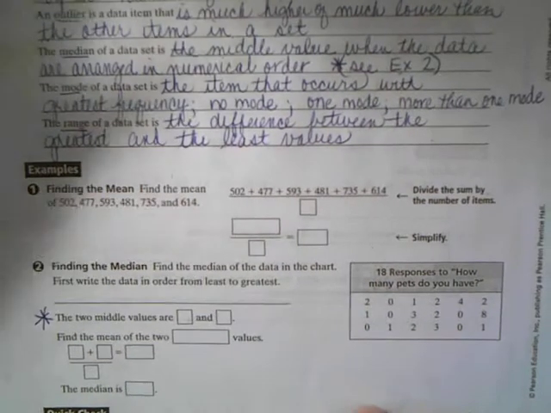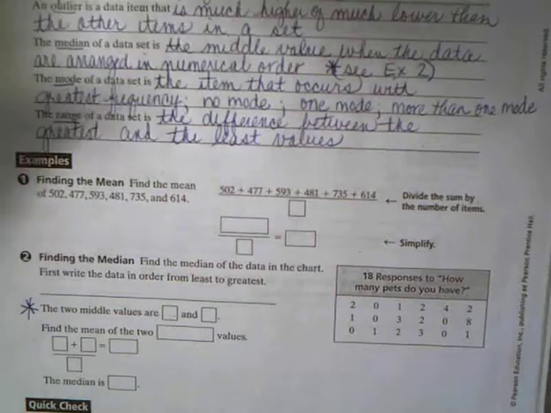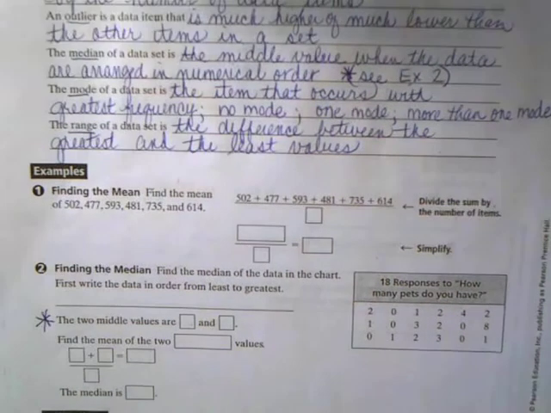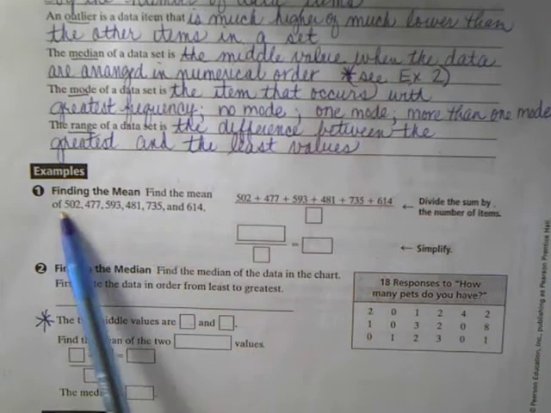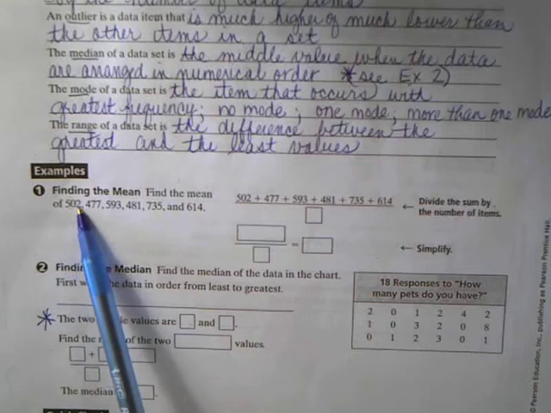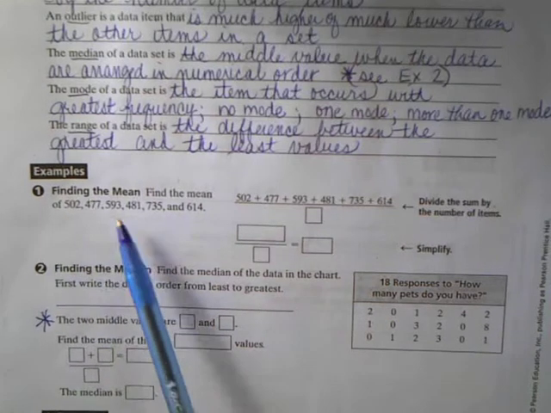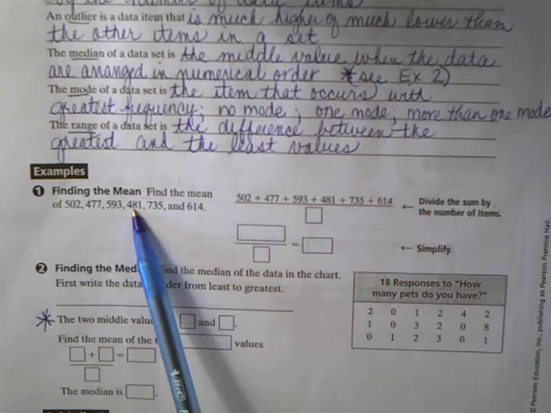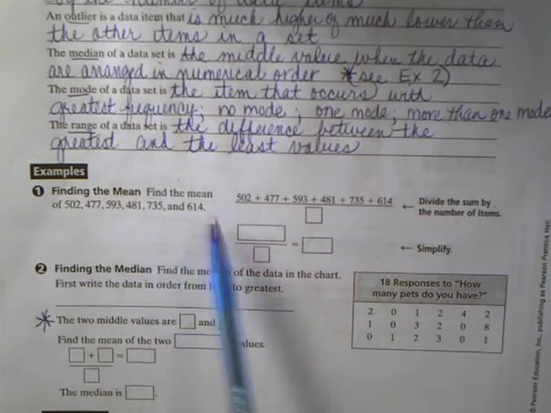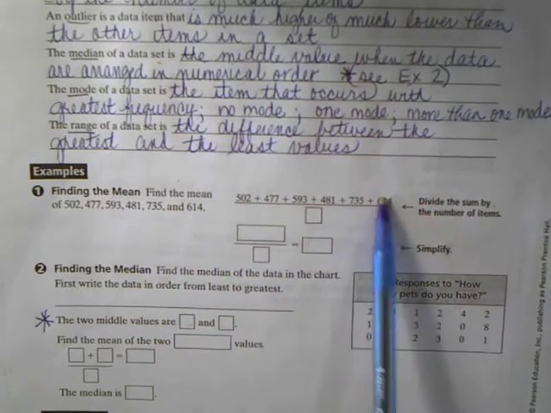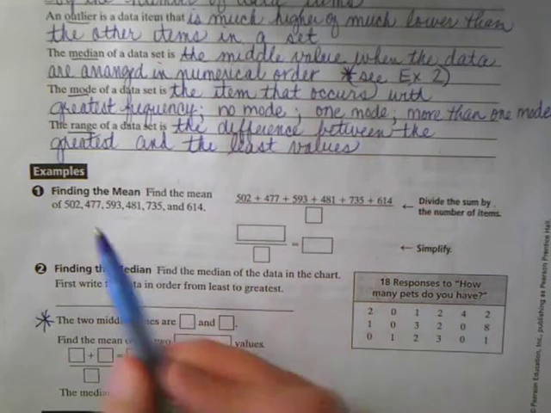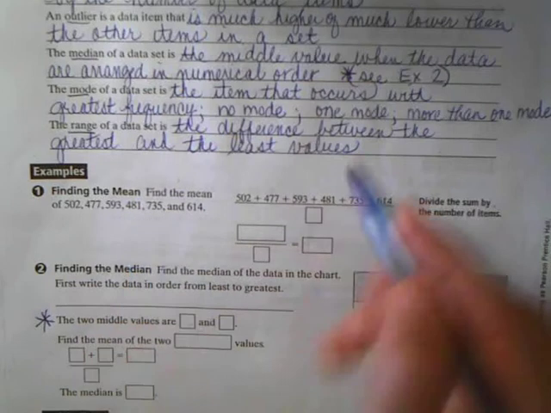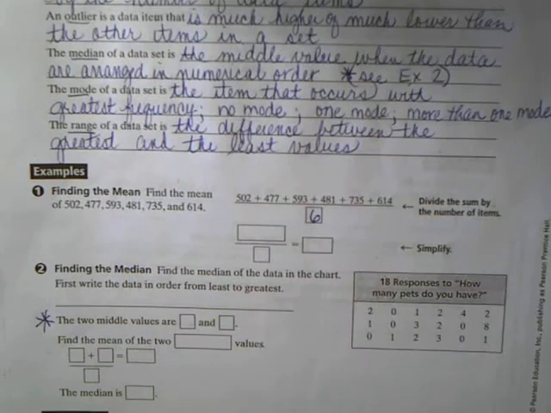Now, for this activity, if you don't have a calculator, you might want to pause right now and go grab one, because there are a lot of numbers and it's going to be much more efficient to use a calculator. Finding the mean: find the mean of 502, 477, 593, 481, 735, and 614. We need to add them together and then divide by 6, because there are 6 data items.